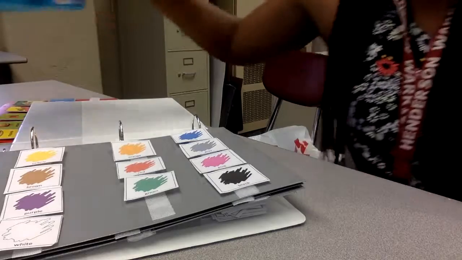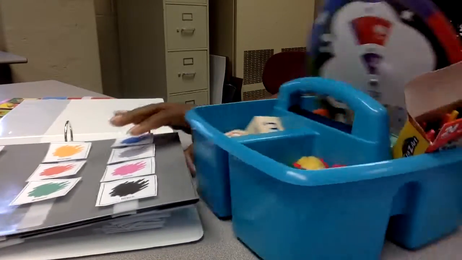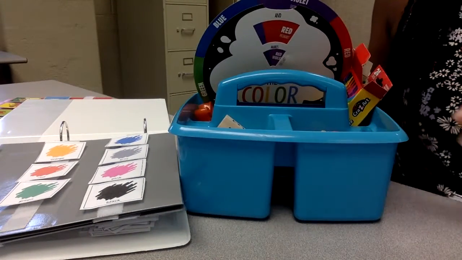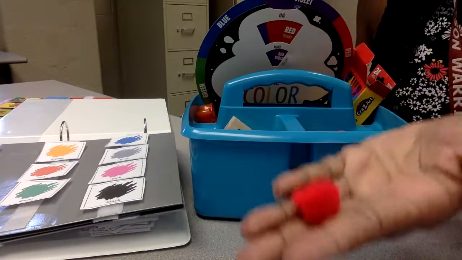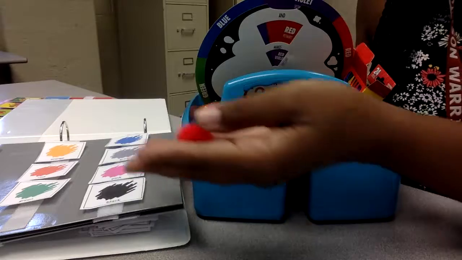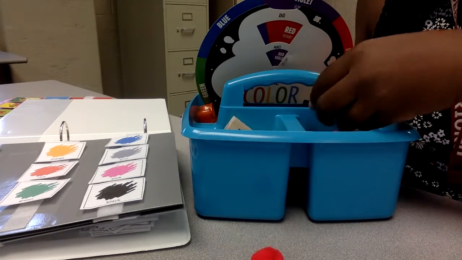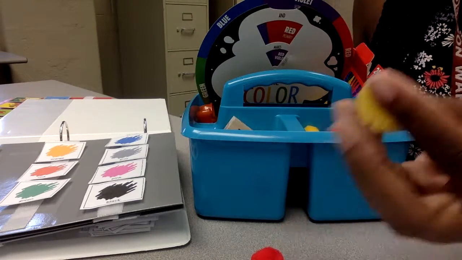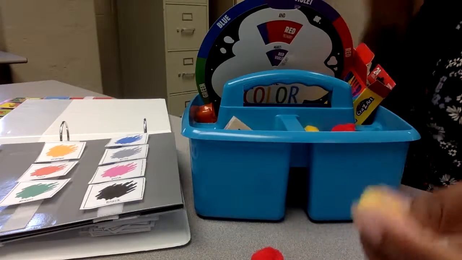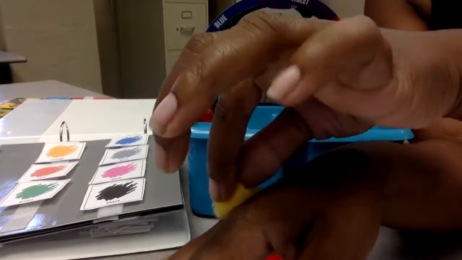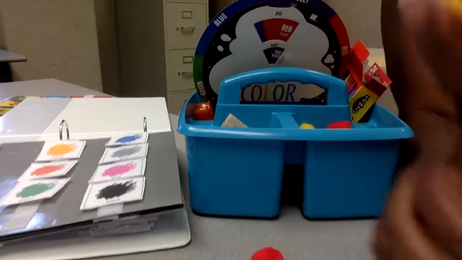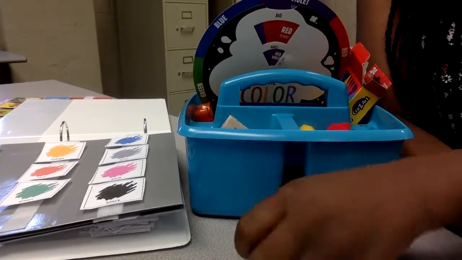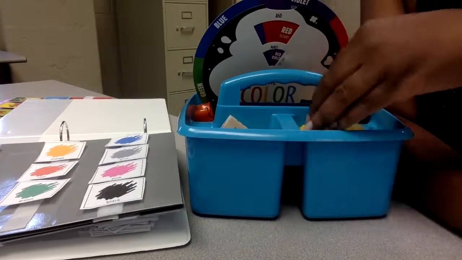Also, using manipulatives and visuals with the colors. You could say, can you find this color? He might not be able to move his hands, but if his aide assists him and lets him feel them, because they have a nice feeling to them, he's using his senses.